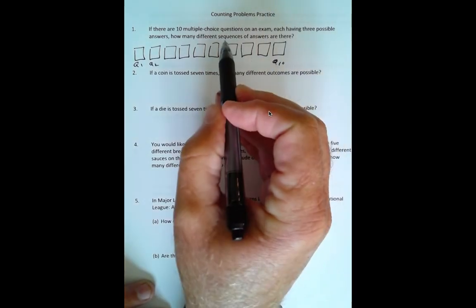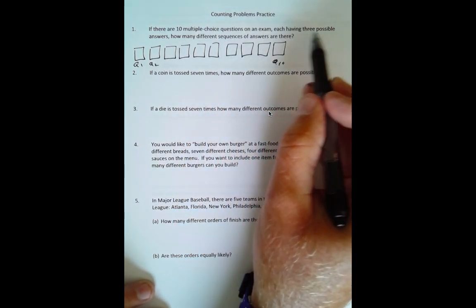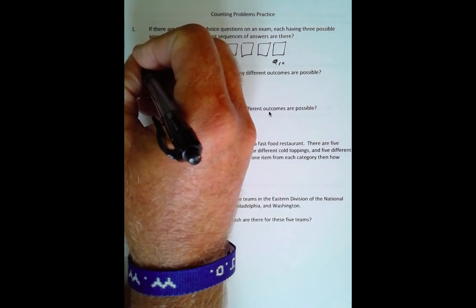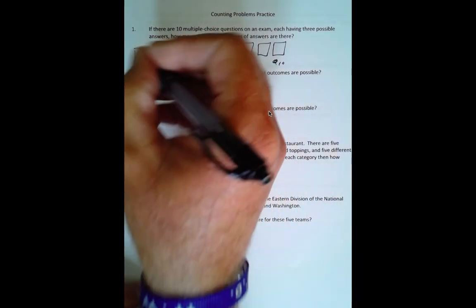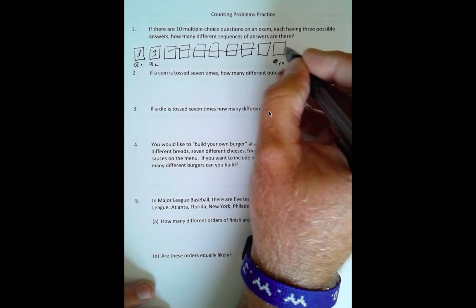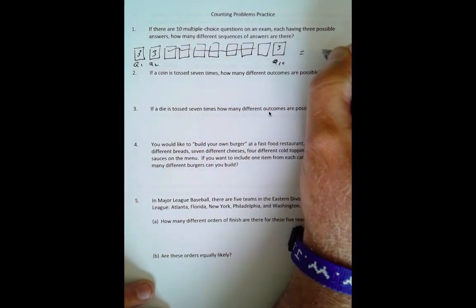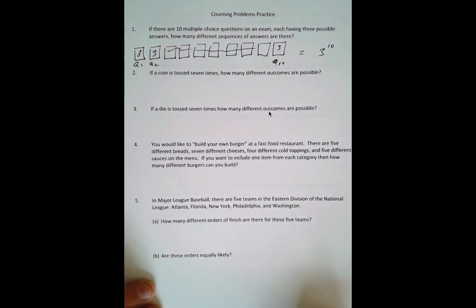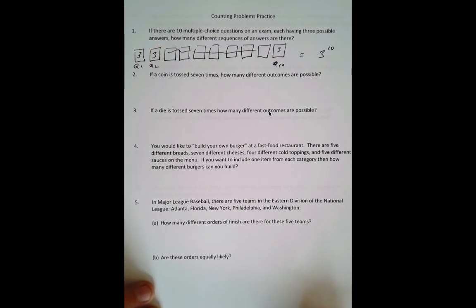If each has 3 possible answers, there are 3 ways to get an answer there, and 3 ways to get each of these, so it should make sense that the number of possibilities would be 3 to the 10th power. So that's an example of the counting principle.